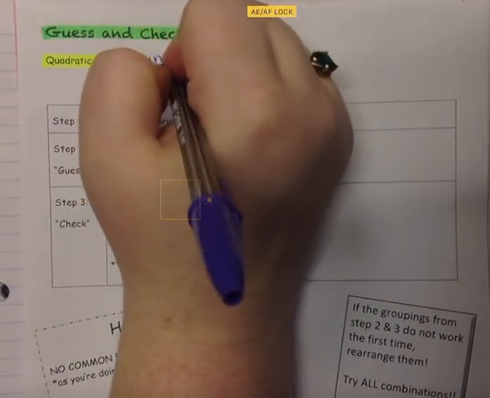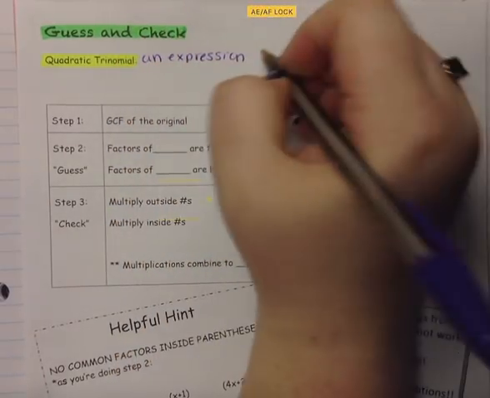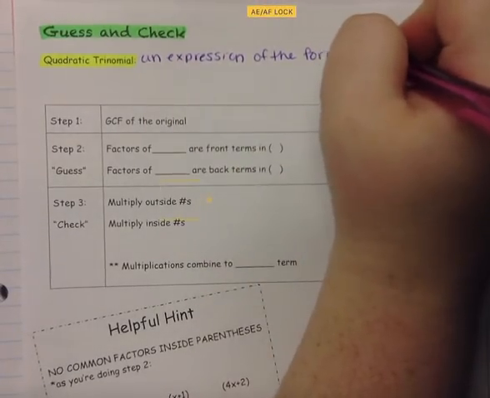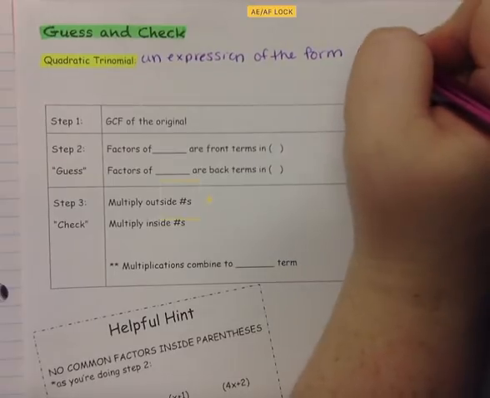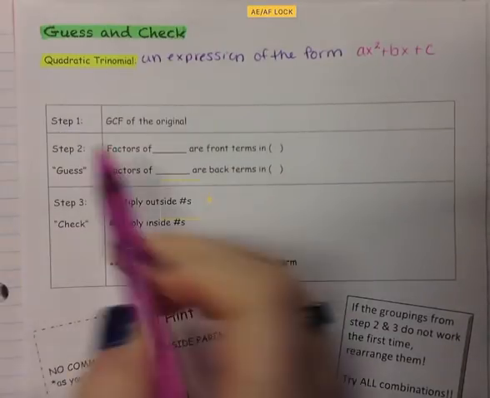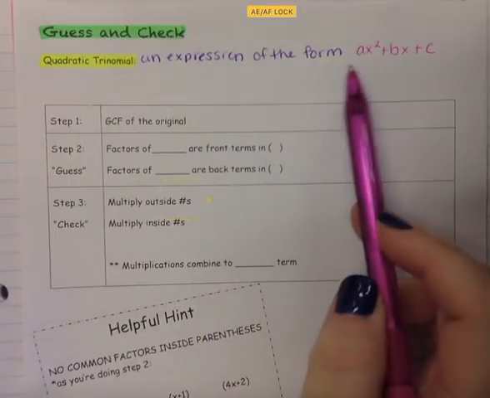So a quadratic trinomial is an expression of the form ax squared plus bx plus c. Trinomial. Tri means three, nomial means term. So we're dealing with three terms.